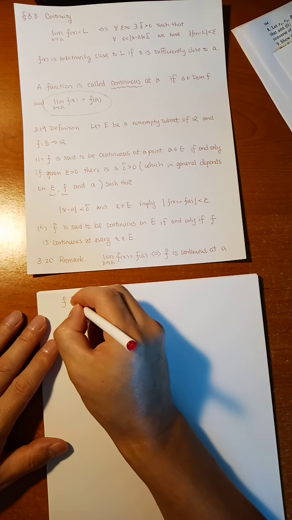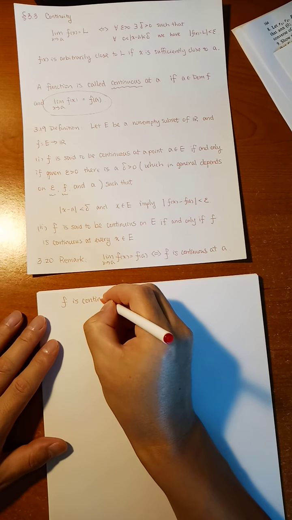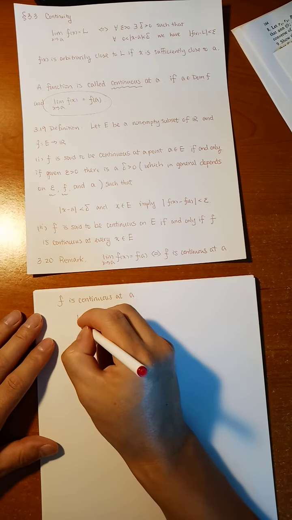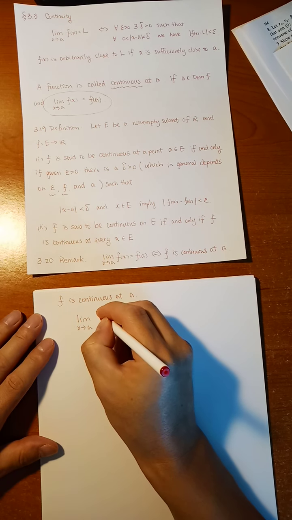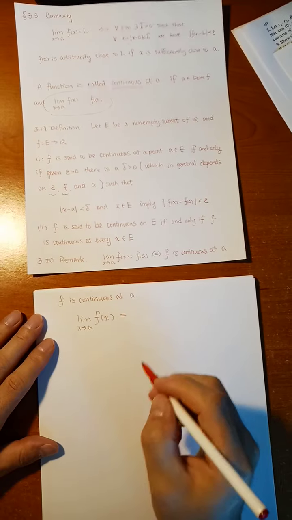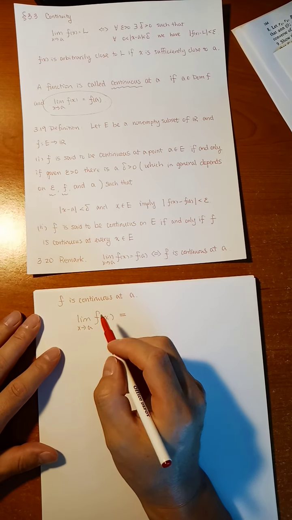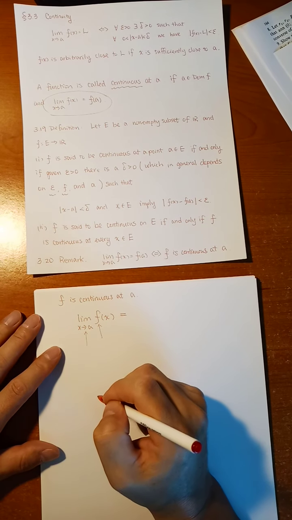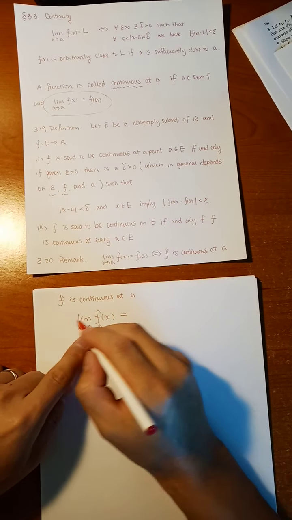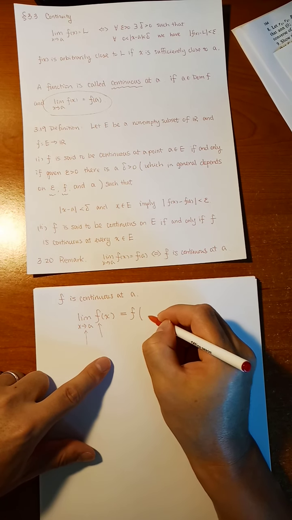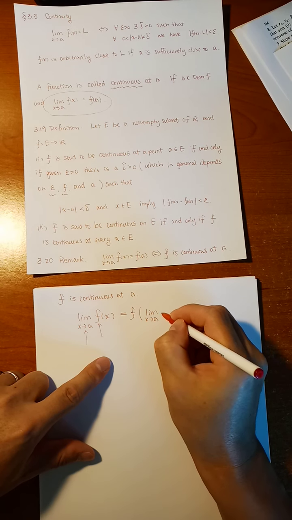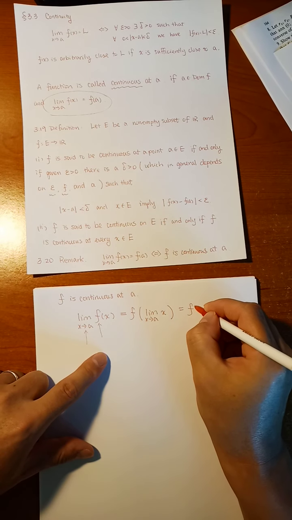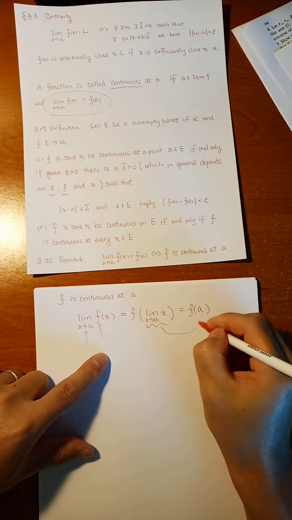If f is continuous at a, what we know is actually the following. The limit as x approaches a of f(x). You see, in this evaluation, you actually have two operations. One is a function, the other one is a limit. Continuity says you can exchange the order. You can put f outside, limit inside. And we know that the limit of x as x approaches a is a. Okay, this evaluation is equal to f(a).